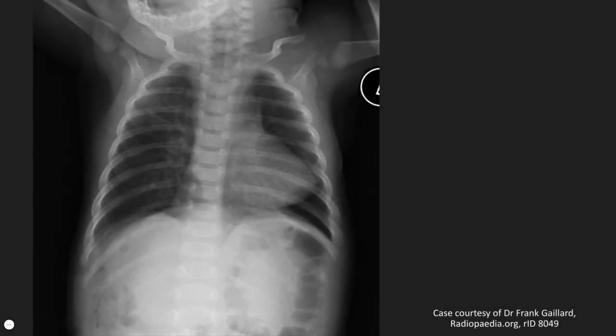Here is the classical appearance of tetralogy of Fallot. Tetralogy of Fallot is the most common cyanotic congenital heart condition and is characterized by 4 abnormalities: right ventricular outflow obstruction / pulmonary stenosis, ventricular septal defect, overriding aorta, and right ventricular hypertrophy. This image shows the classic appearance of a boot-shaped heart caused by an upturned cardiac apex resulting from right ventricular hypertrophy. This also shows a good example of oligemic lungs as a result of right ventricular outflow obstruction.